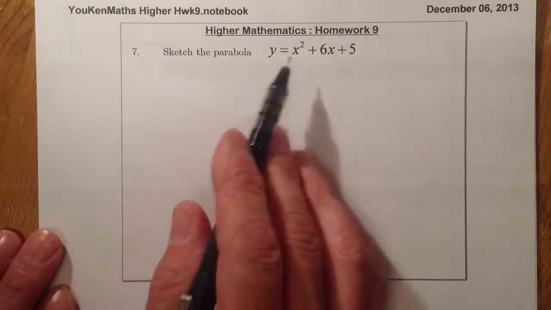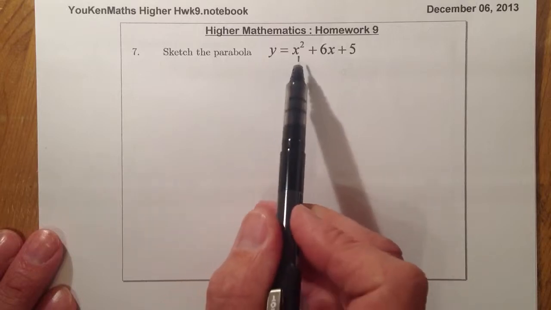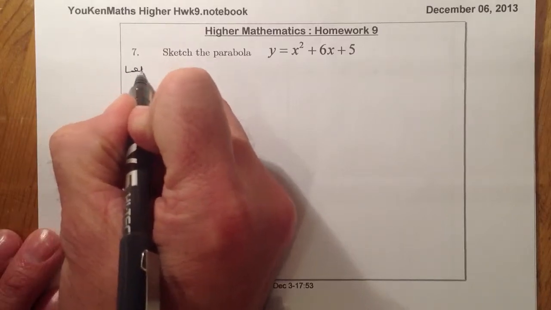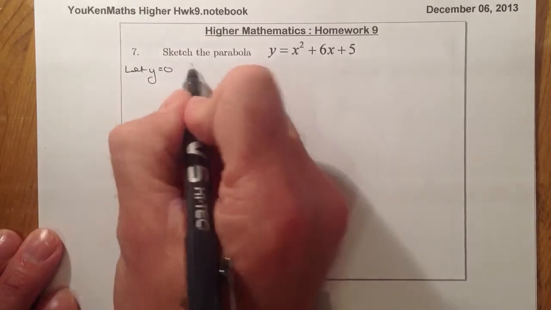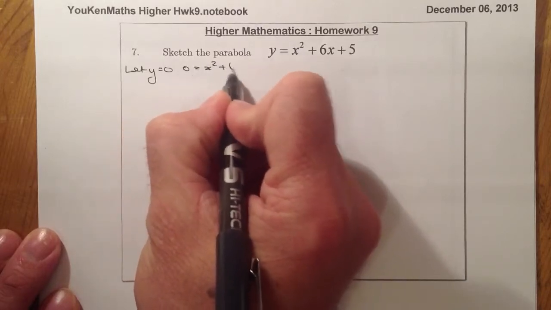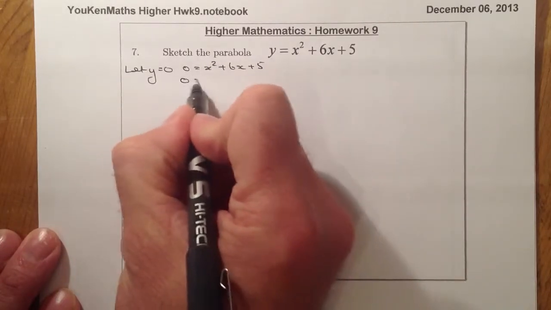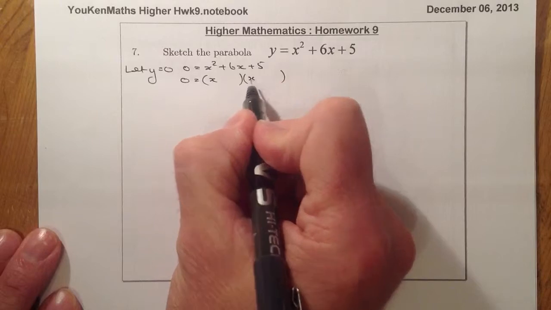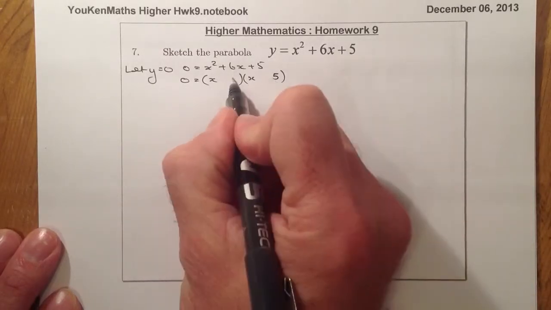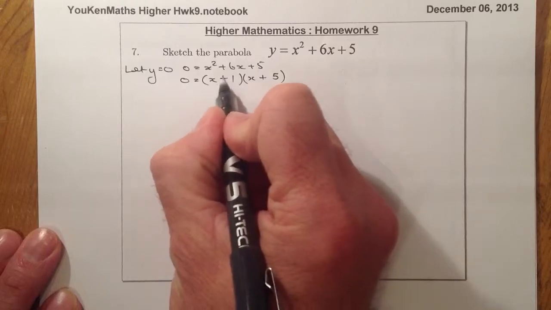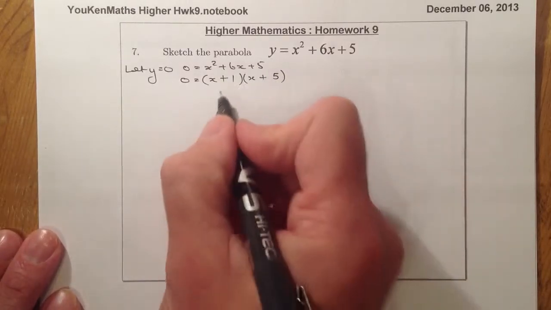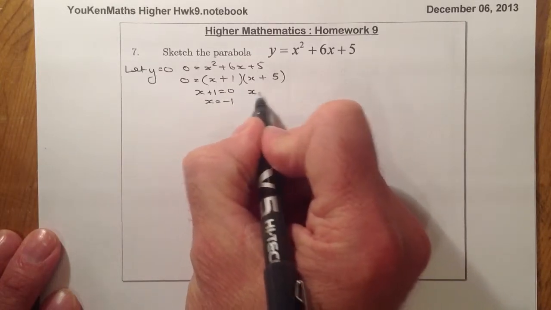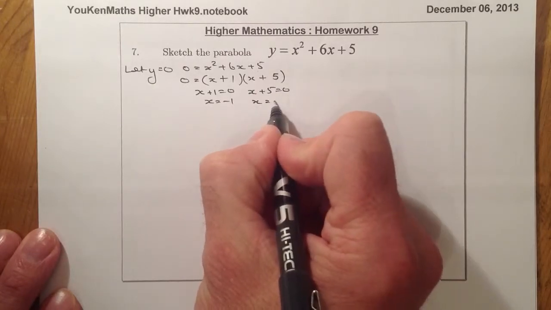Right then, the first thing I'm going to do is find out where the curve itself cuts the x-axis. So I'm going to let y equal 0. So I've got 0 is equal to x squared plus 6x plus 5. I'll put this into two brackets, which will find me the factors. x and x multiply together to x squared. 5 and 1 are the only things I can use. There's going to be plus signs in between there. From there I can see that x plus 1 equals 0, so x equals minus 1, and x plus 5 equals 0, so x equals minus 5.